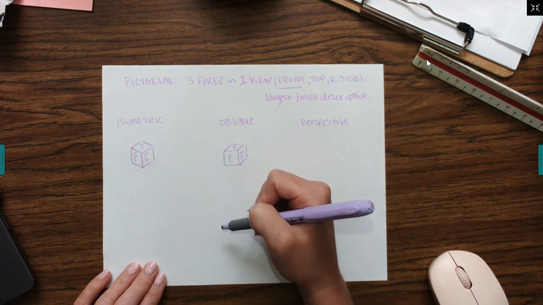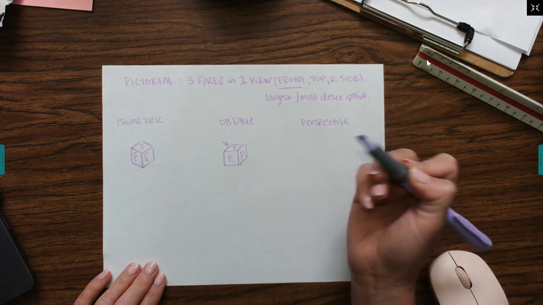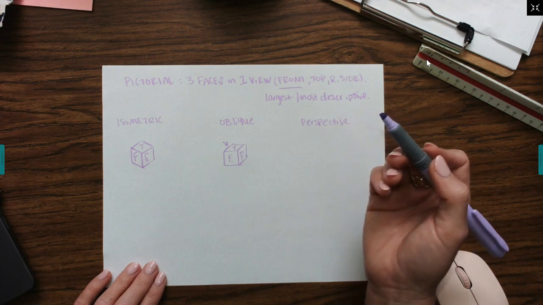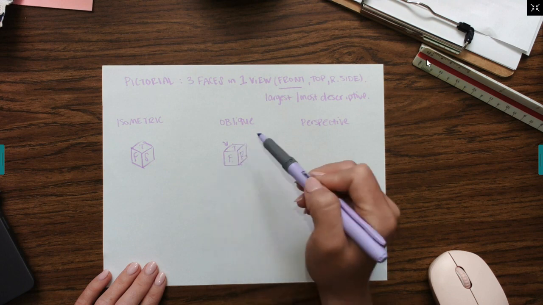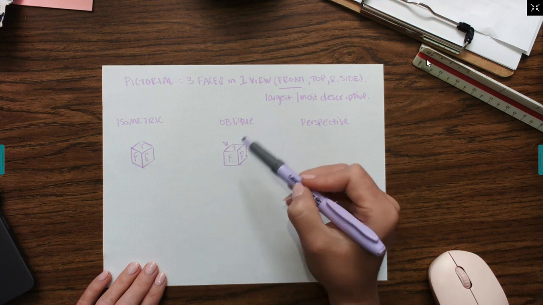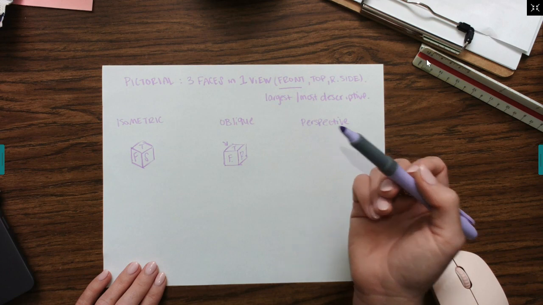Your obliques can kind of change depth-wise depending on what type of oblique you're drawing, but nonetheless, it will still be oriented the same way. It still has depth lines that go back at a 45-degree angle. Those depths can just change depending on the type of oblique.